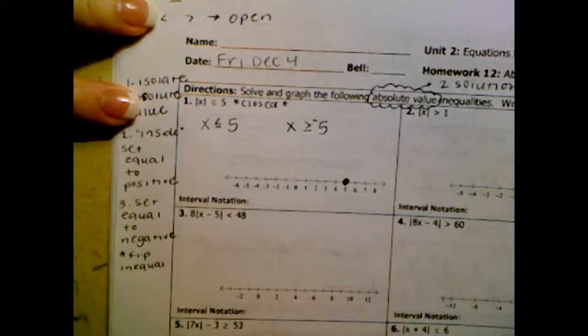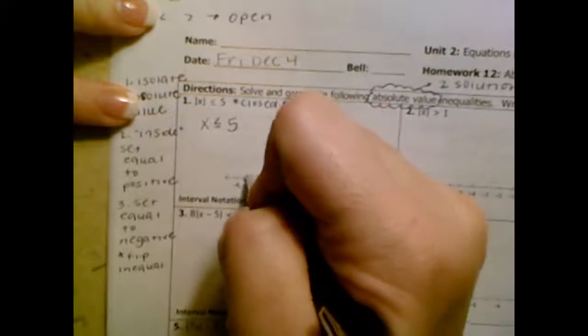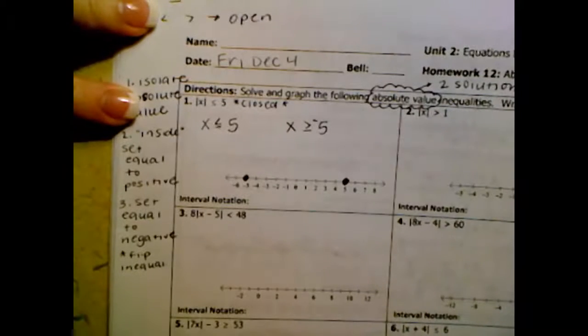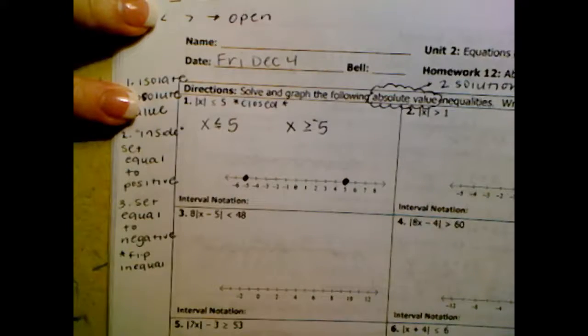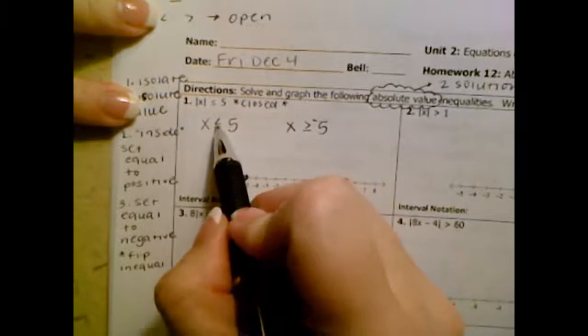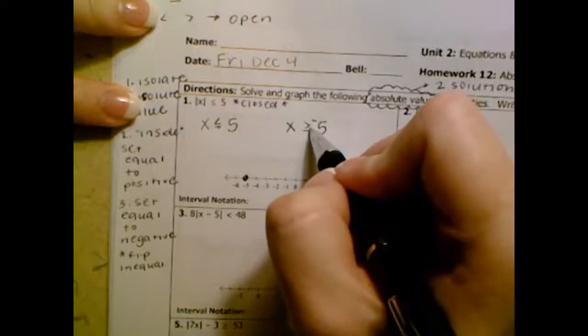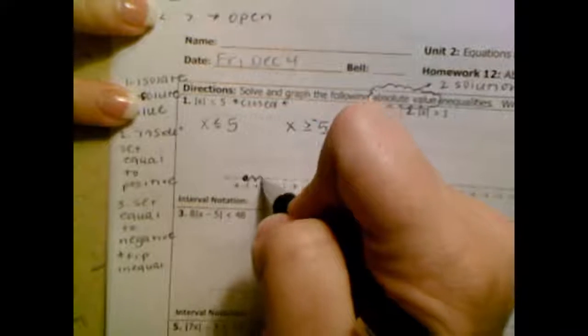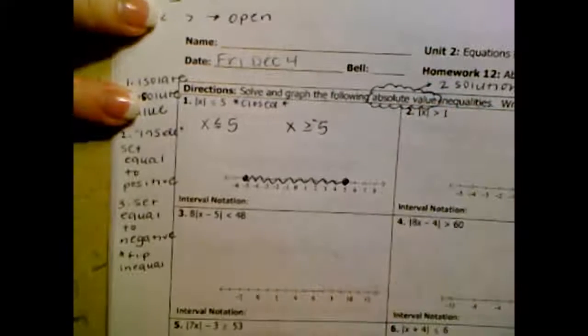Here I have closed circles, so I'm going to put a closed circle at the negative 5 and the positive 5. Positive 5 is less than, negative 5 is greater than, so this one I am shading in between.